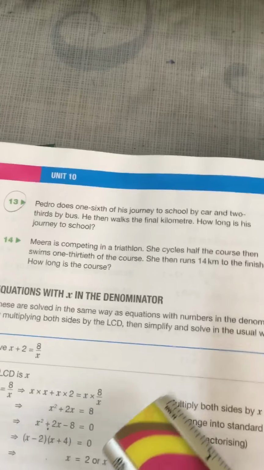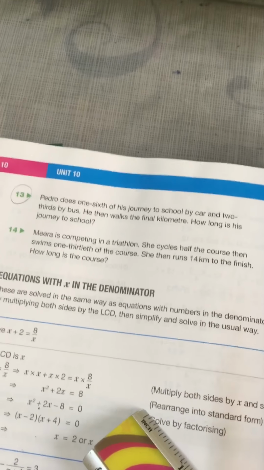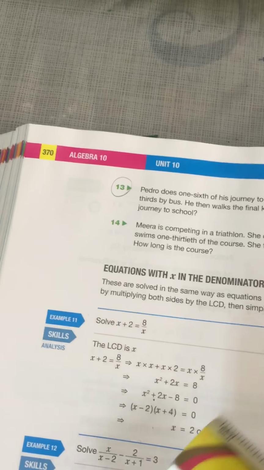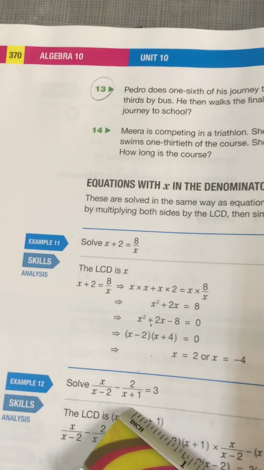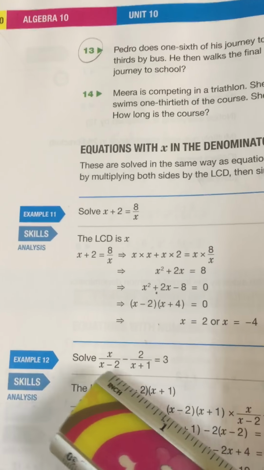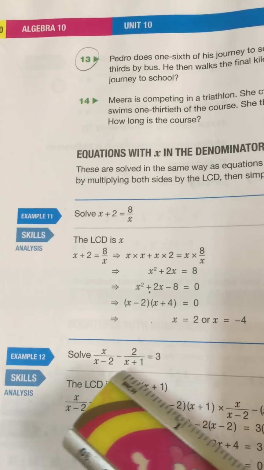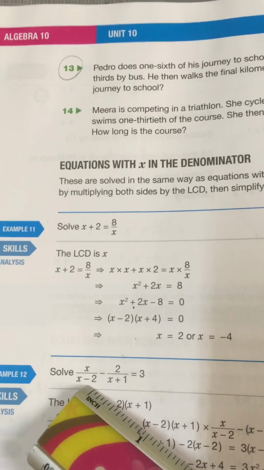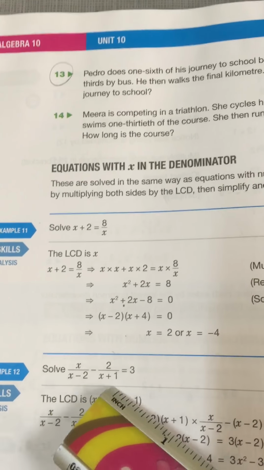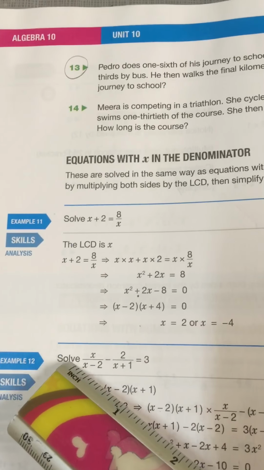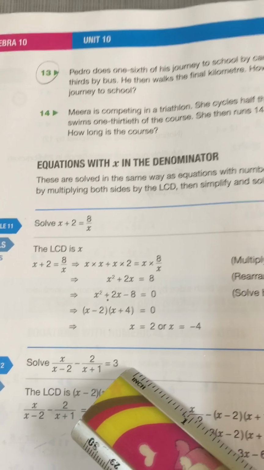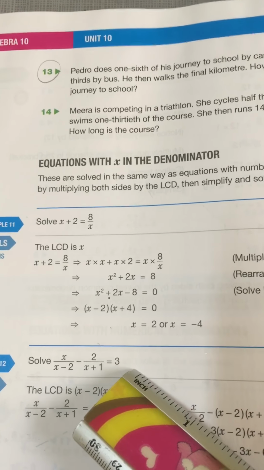I want to clear the denominator. To clear the denominator, I'll see what denominators I have, like here, x plus 1 and x minus 2. So I'll multiply by them. I have two brackets, x minus 2 multiplied by x plus 1, multiplied by this term and that term, and also the other side of the equation.